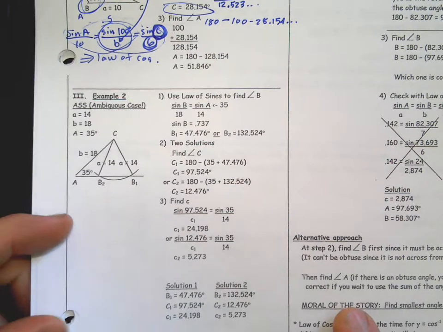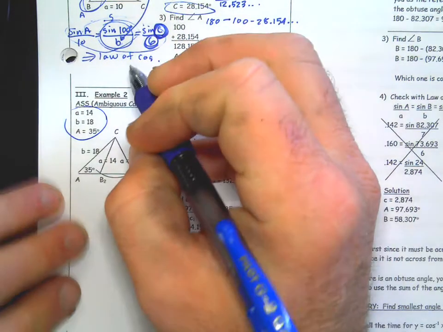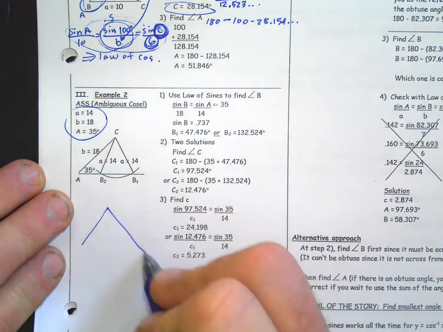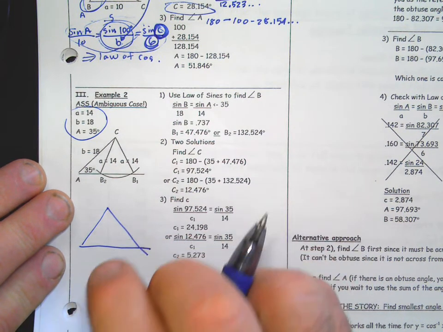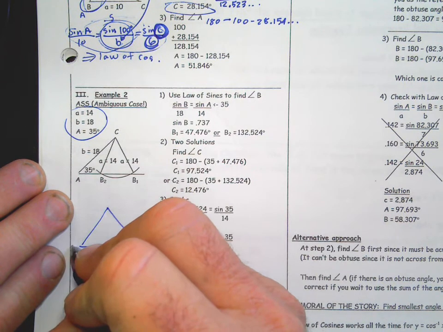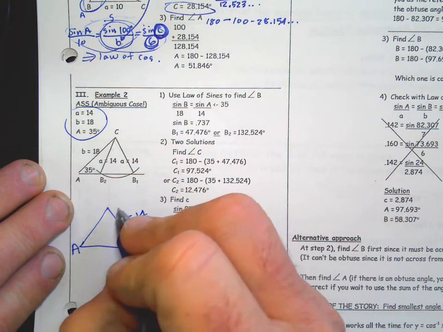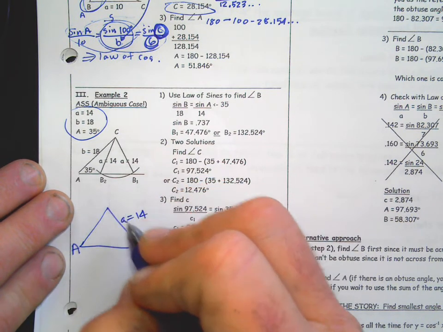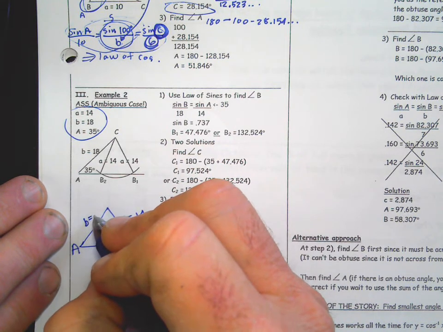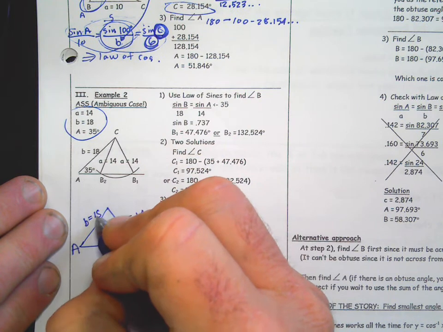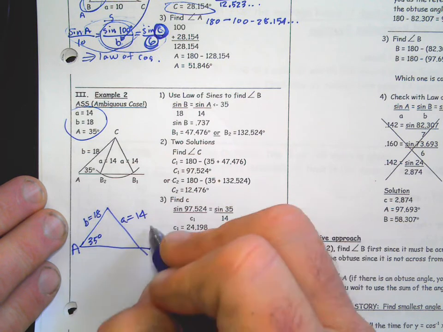The next one is the ASS situation. So they give you these. I would just draw a generic triangle. Let's say we don't even know what the triangle looks like. Try not to make it look like a right triangle or an isosceles triangle or an equilateral triangle, because that might make you think that it's something it isn't. So put a capital A on one of them. I like the known sides to be up here, because I like to envision this last side swinging.